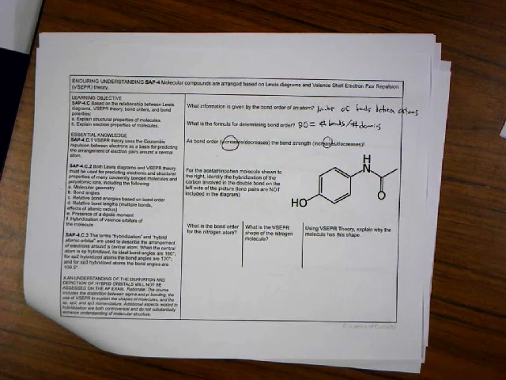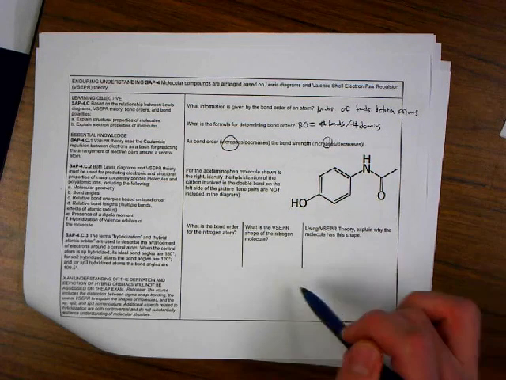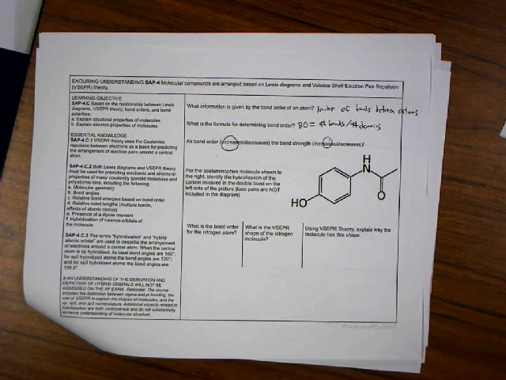All you have to know is as the bond order increases, the bond strength is also going to increase. The more bonds I have per domain, I'm starting double and triple bonds, right? This is just another way to talk about double and triple bonds. The shorter the length, the stronger the strength.